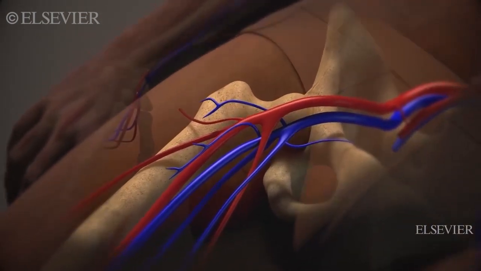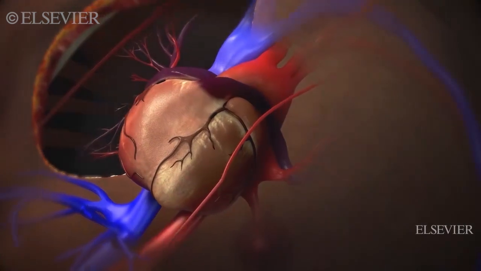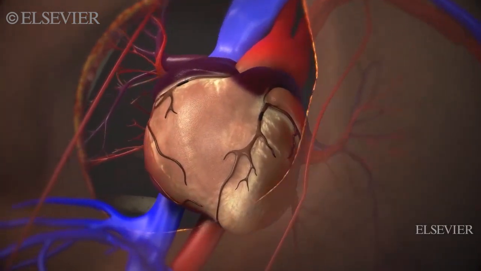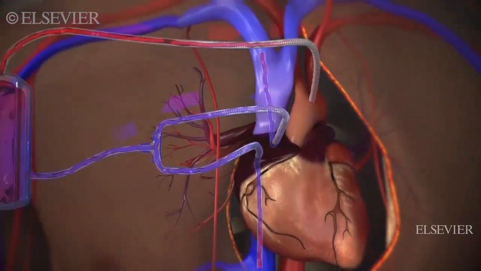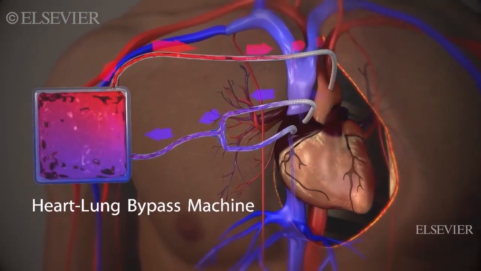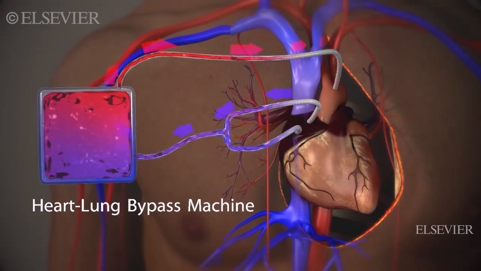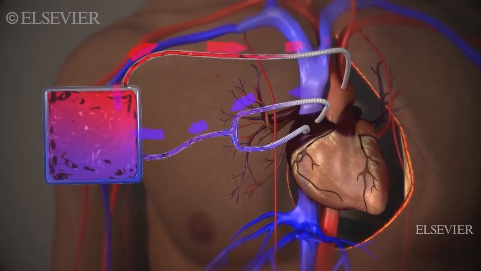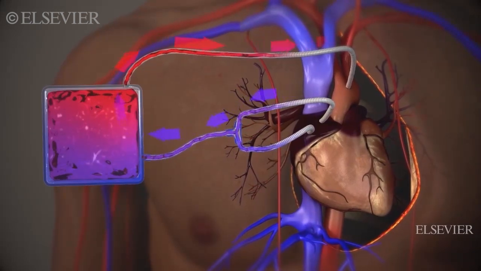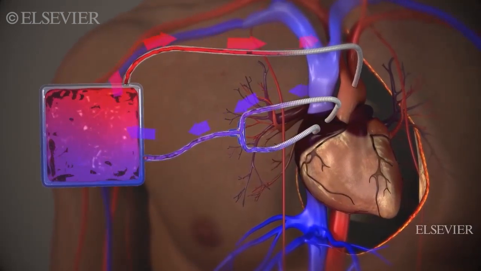Next, the heart is cooled to keep it still, using a heart-lung bypass machine, and is connected using plastic tubes. One tube carries blood from the body to the bypass machine, which supplies it with oxygen. The other tube pumps the oxygenated blood back to the body. In essence, the blood bypasses the heart and lungs to get to the rest of the body.